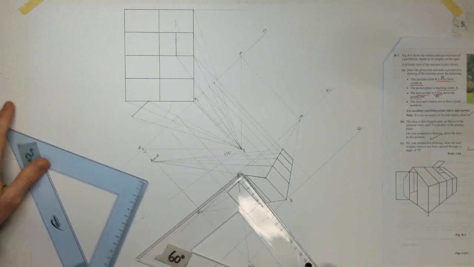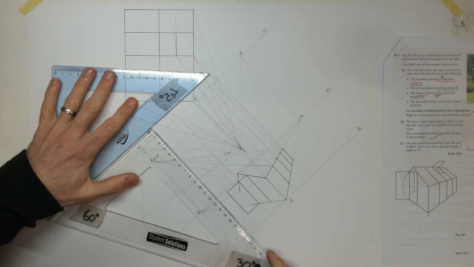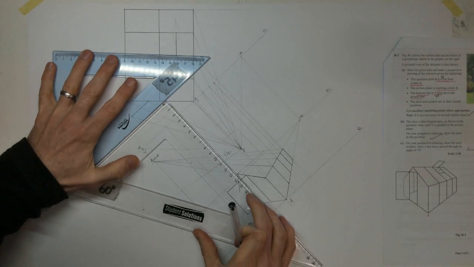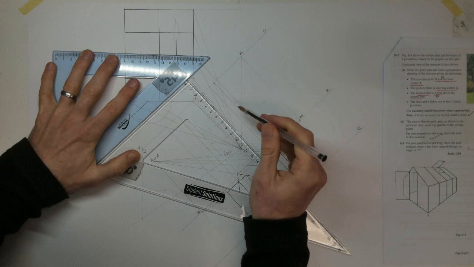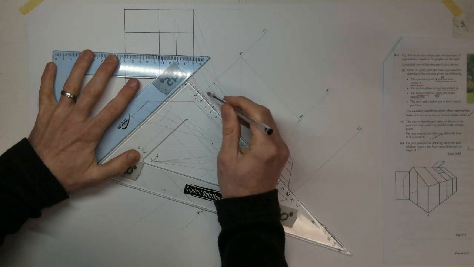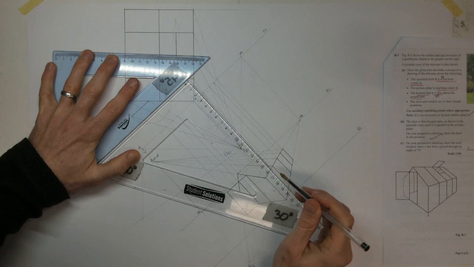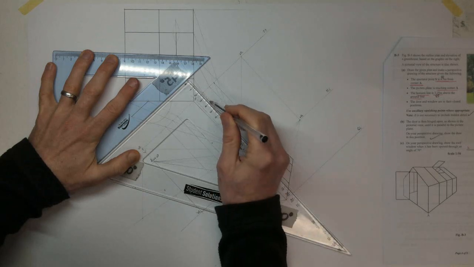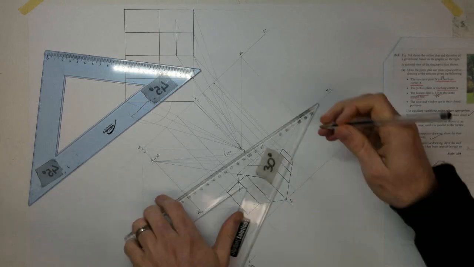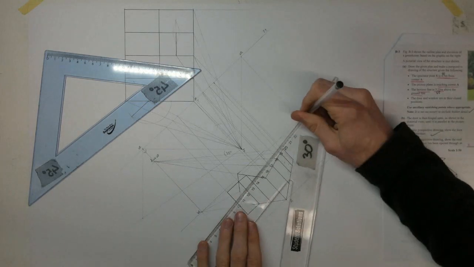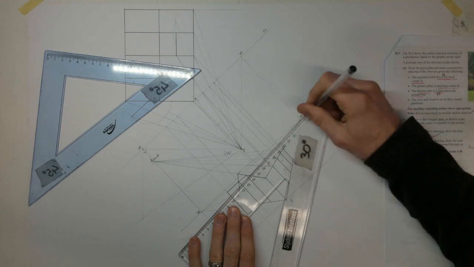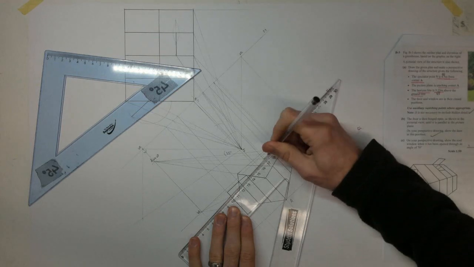That hits the picture plane. Drop that down onto the corresponding right, and we vanish that back. Here we have the window.